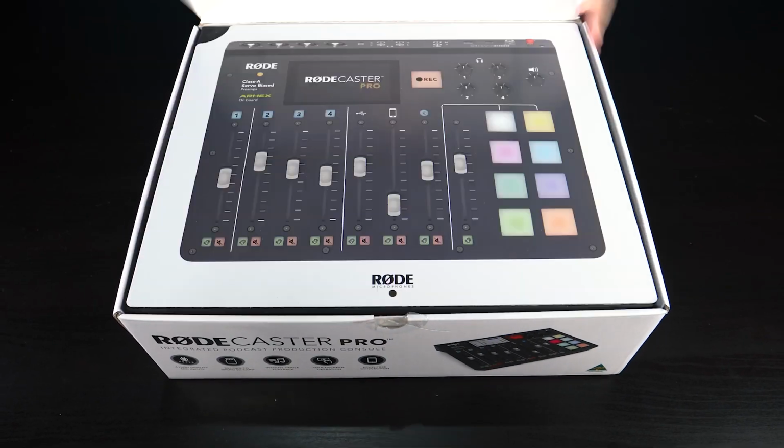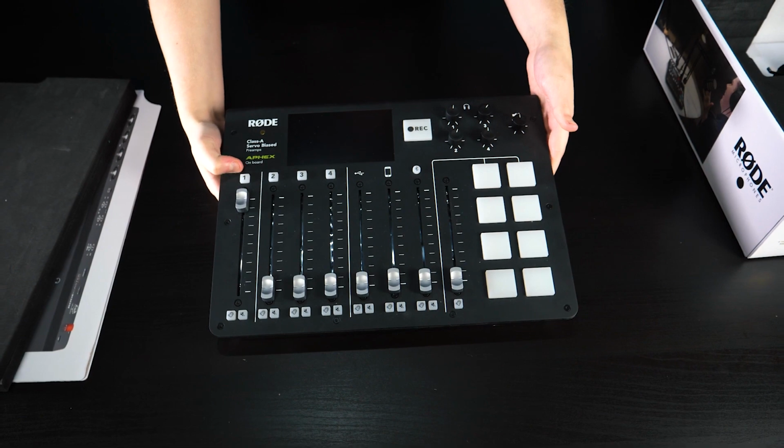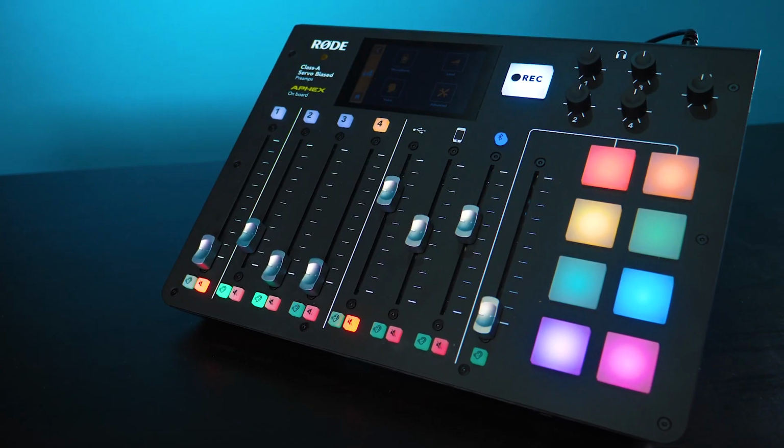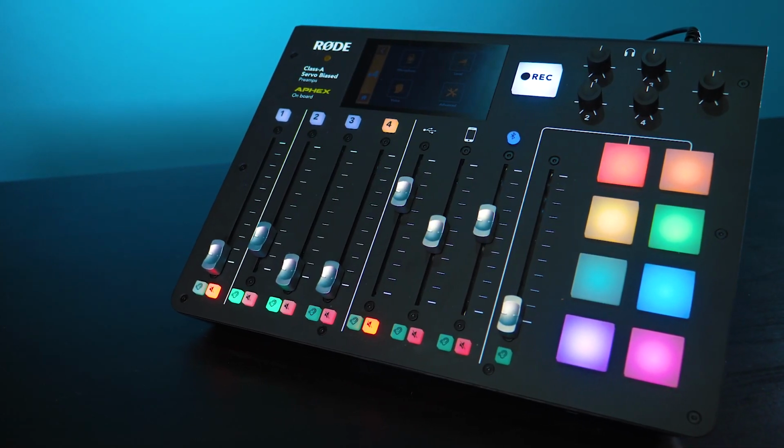Today's video, we're going to be looking at live streaming, specifically using the Rodecaster Pro. We all know the Rodecaster Pro is an awesome bit of kit if you want to record podcasts, but how does it work in radio, and how can you use the Rodecaster Pro as a digital broadcast console? All of that is coming up in today's video, so stay right there.